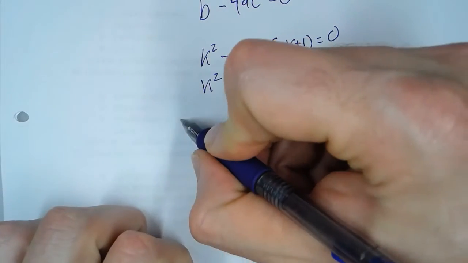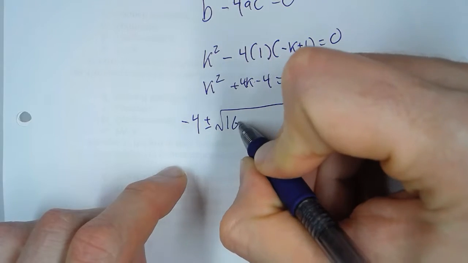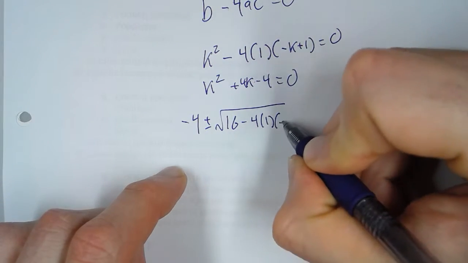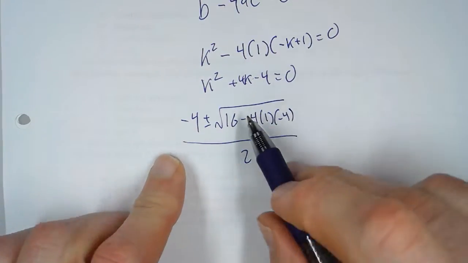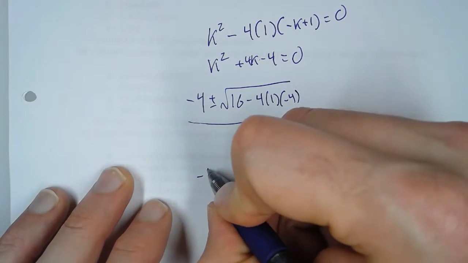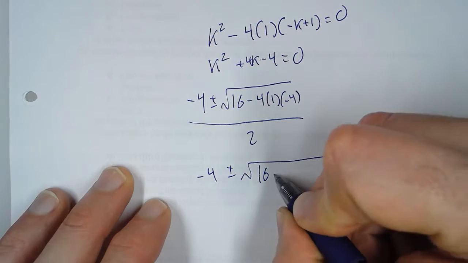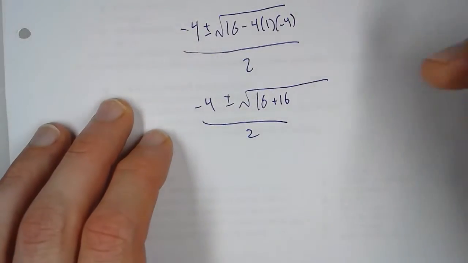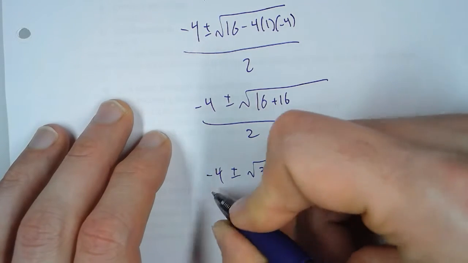Negative b, which is negative 4, plus or minus the square root of b squared, which is 16, minus 4a, which is 1, times c, negative 4, all over 2a. So when we simplify the inside, we get negative 4 plus or minus the square root of 16 plus 16, all over 2. So negative 4 plus or minus the square root of 32.